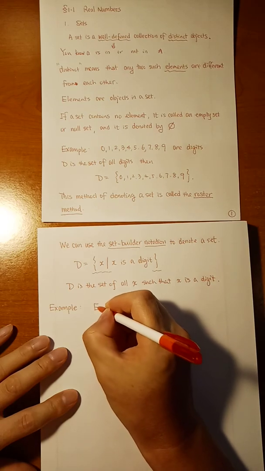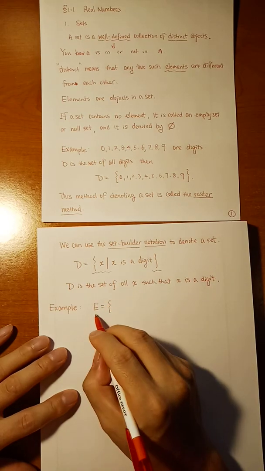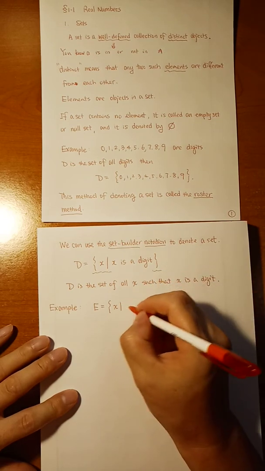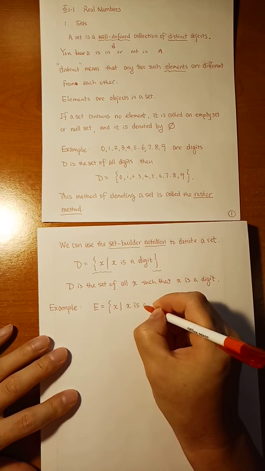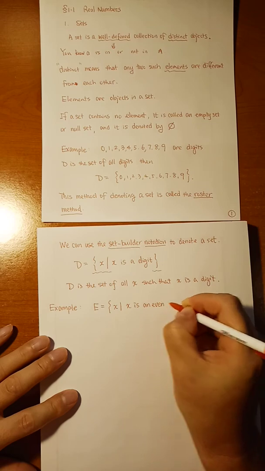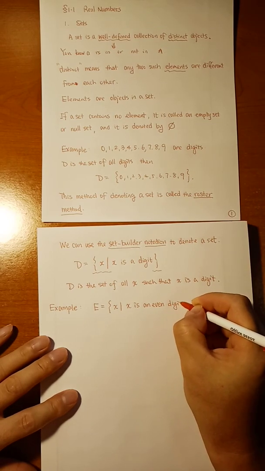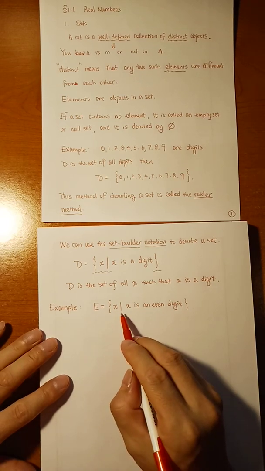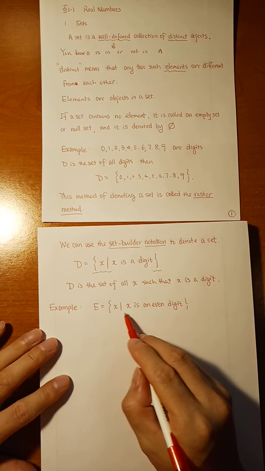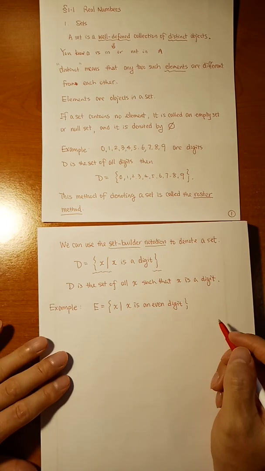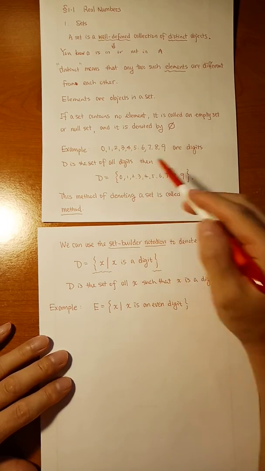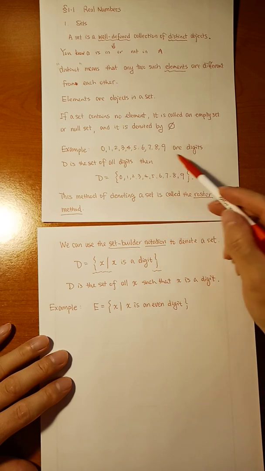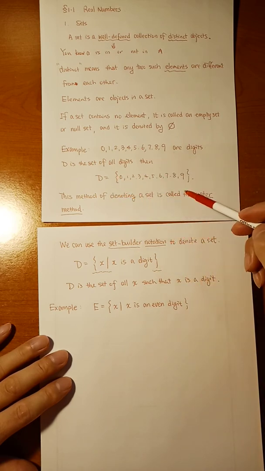if we put E is a set of all x such that x is an even digit. Okay, E is a set of all x such that x is an even digit. Then you are going to observe that this is the total, the set of all digits.